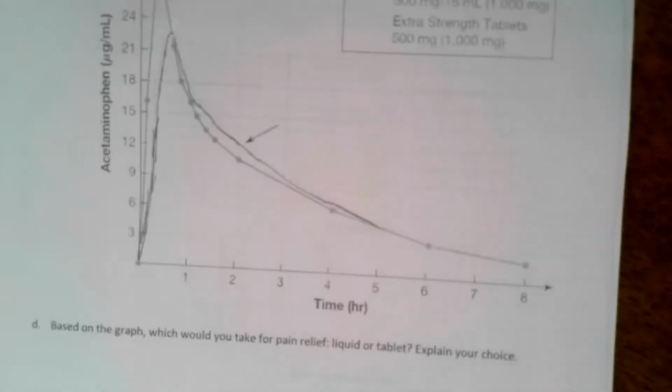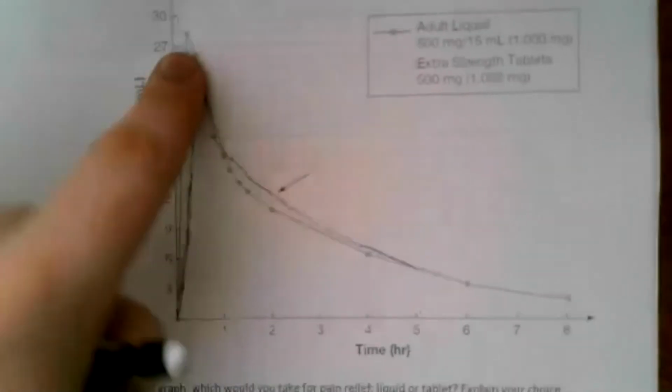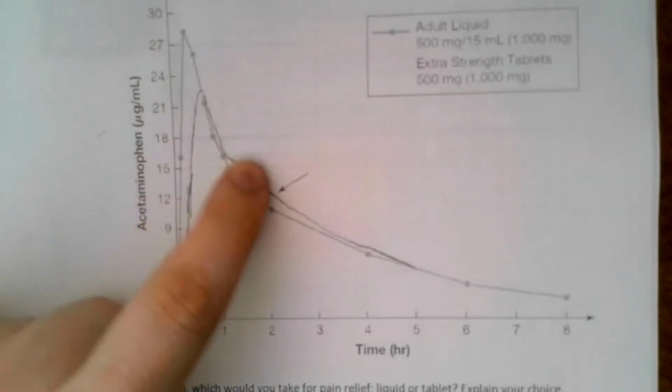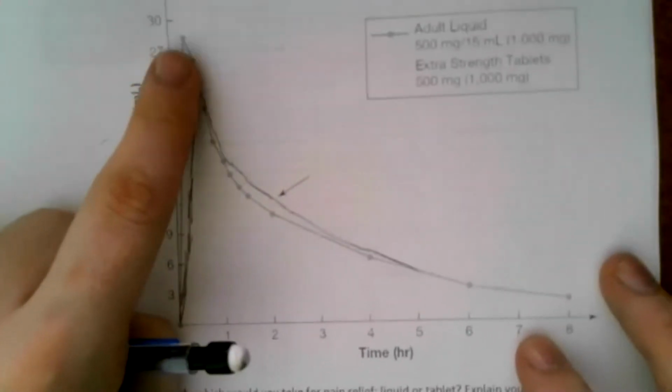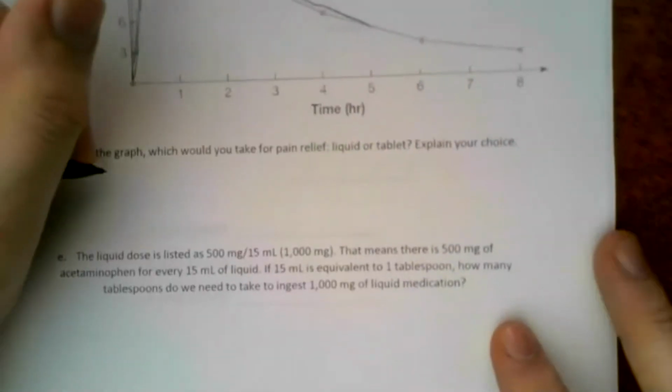The liquid. Yeah. So why would you take the liquid over the extra strength tablets? It enters the bloodstream faster because it doesn't have to dissolve down. Right. So we see that it spikes a lot higher on this graph, and then it stays higher than the extra strength tablets for almost the whole cycle, right? So the reason we have a difference between the liquid and the tablets is that the adult liquid is absorbed into the bloodstream more readily than the extra strength tablets. So based on the graph, you would rather take the liquid.